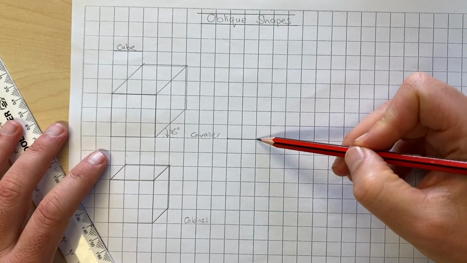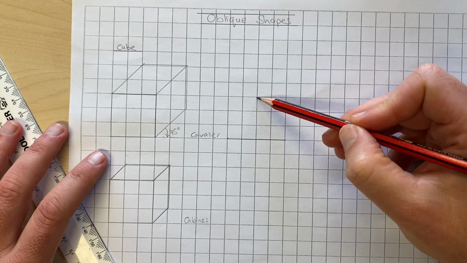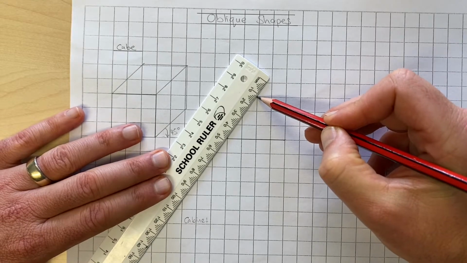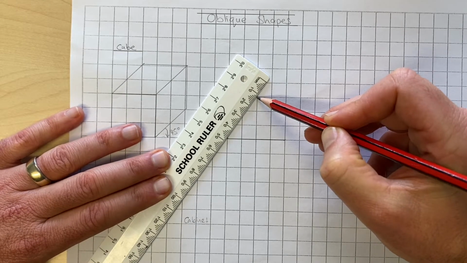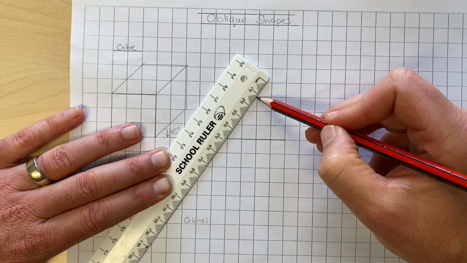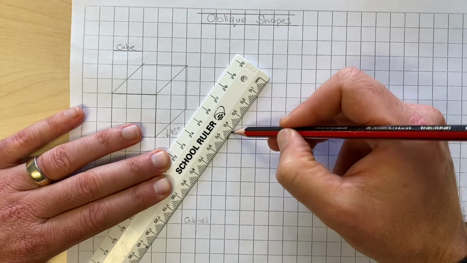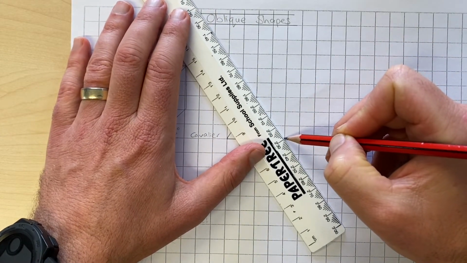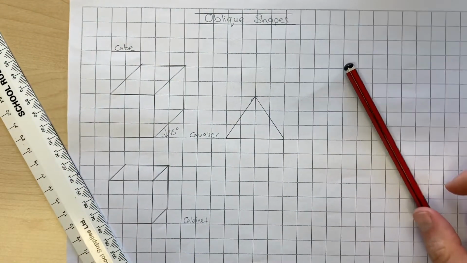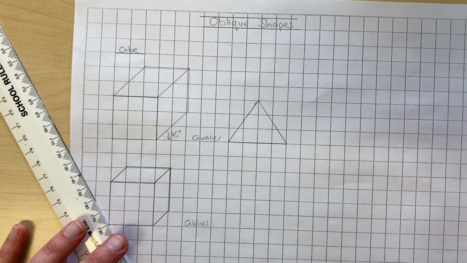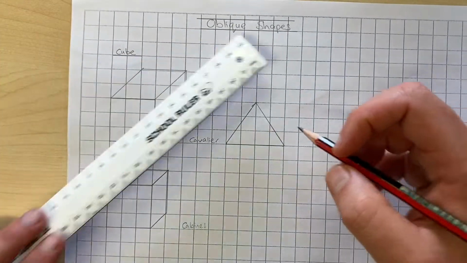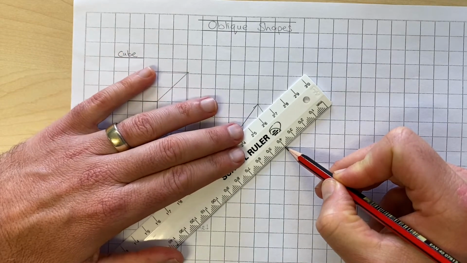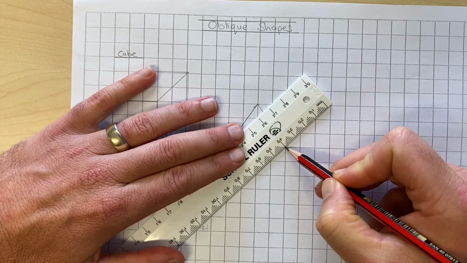Then you're going to count up. 1, 2, 3. So it's going to be 3 high, 3 centimeters high. Notice the way I'm holding my ruler, I've got my hands in the middle. Nice wide span. Oh, didn't help me there. 1, 2. And then it's going to be, like I said, the base is going to be 4 by 4. So this is going to run back 4 centimeters.